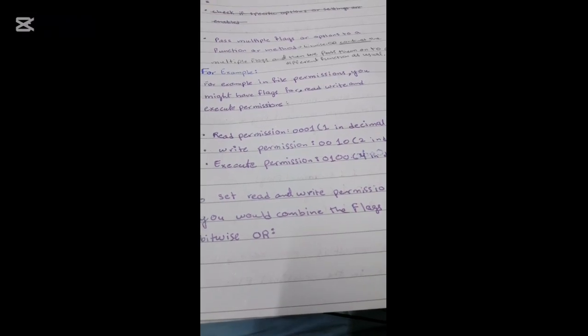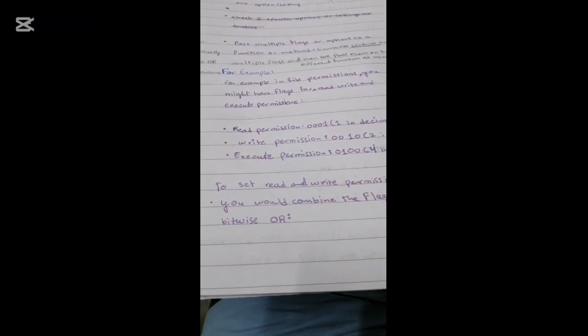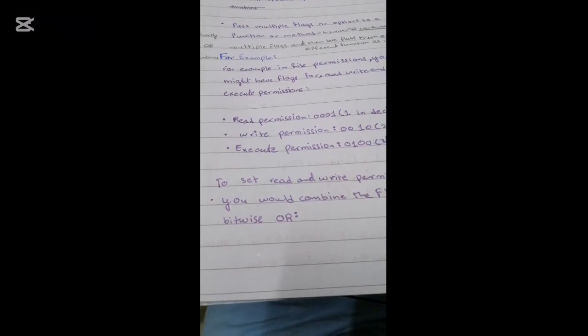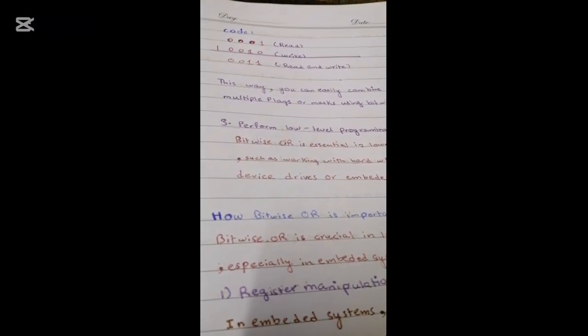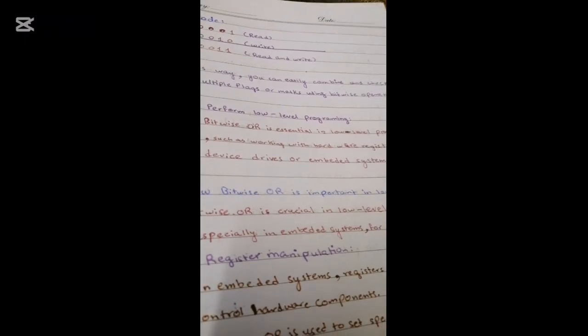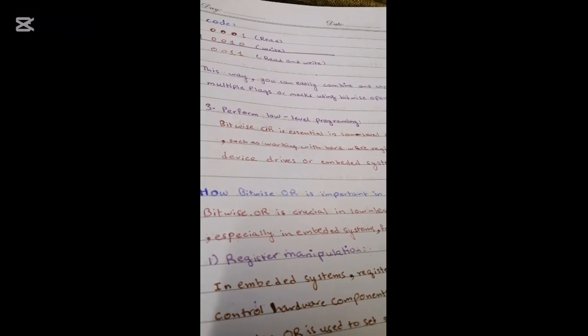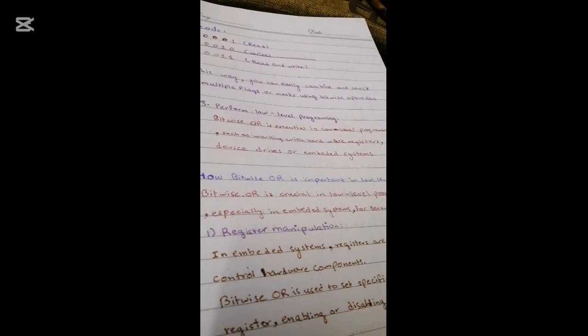Now I have given the example that we set read permission flag to 0001, write permission flag to 0010, and execute permission flag to 0100. Now to set read and write permissions, you would combine the flags using bitwise OR. Now we have combined the flag using bitwise OR. This way you can easily combine and check multiple flags or masks using bitwise operations.